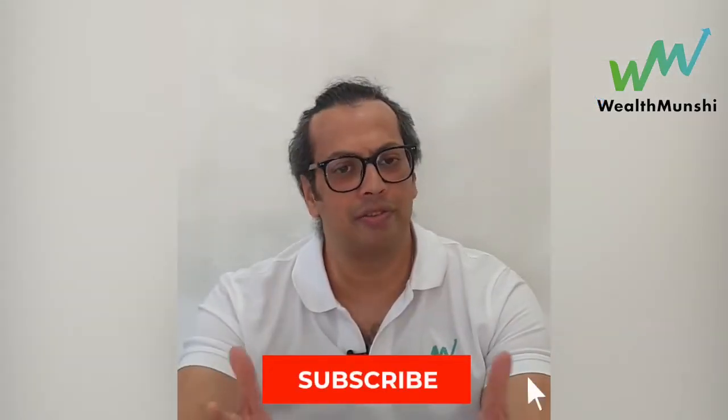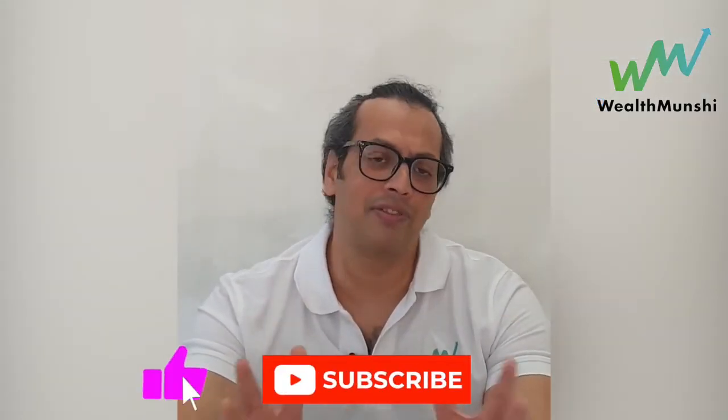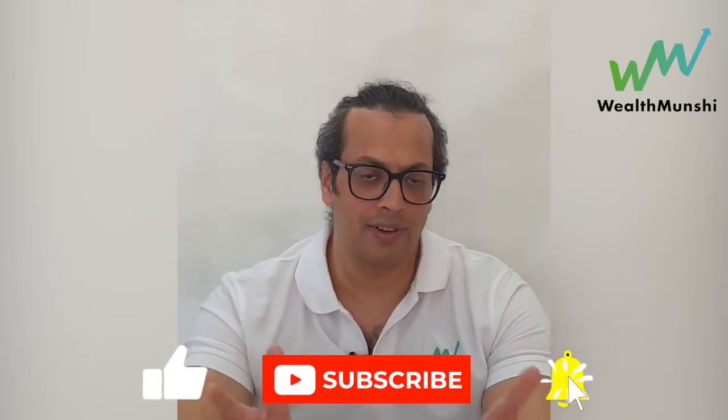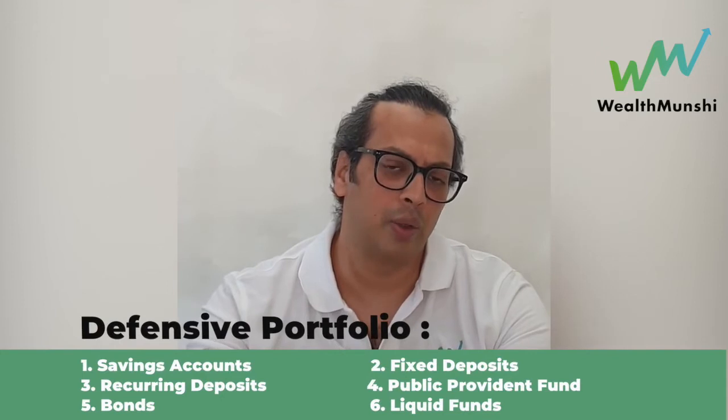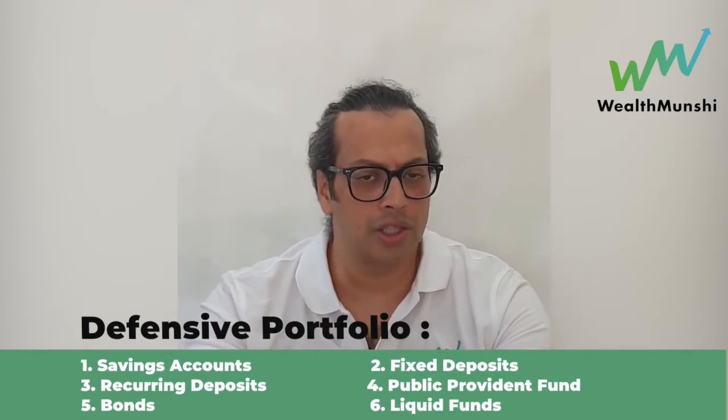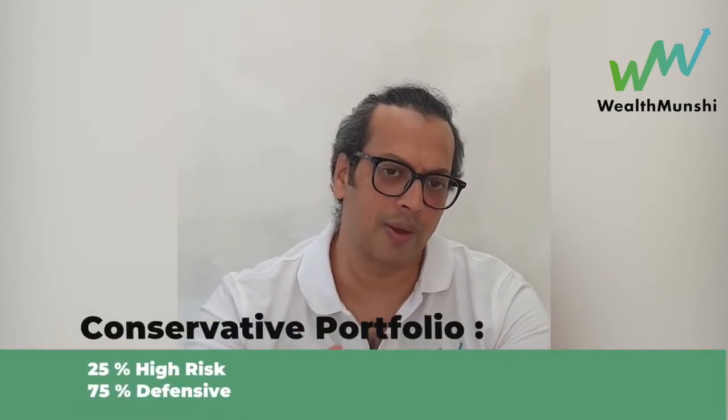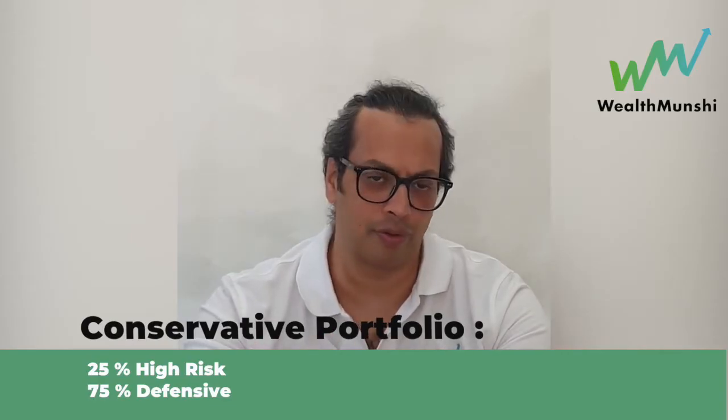Now all the 5 kind of risk profiles have a different kind of a portfolio. The defensive is something where we look at more towards safe kind of investments, which could be like an FD, could be a PF, it could be a bond, it could be something to do with debt funds or only liquid funds. Conservative is where we look at 25% in high risk and 75% in a kind of a safe portfolio. So 25% high risk also could vary from large, multi-cap, so on and so forth.